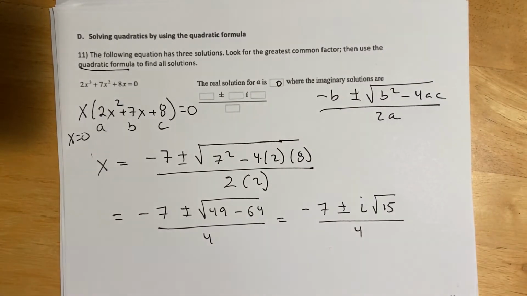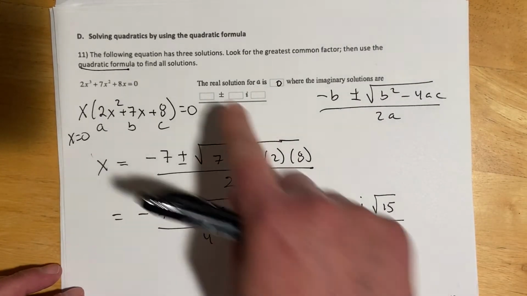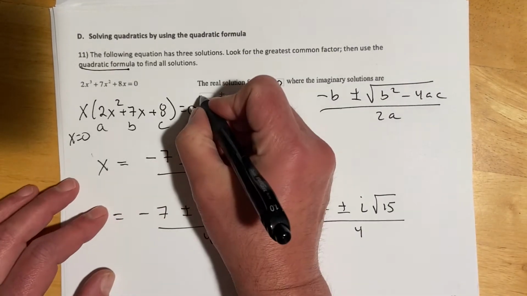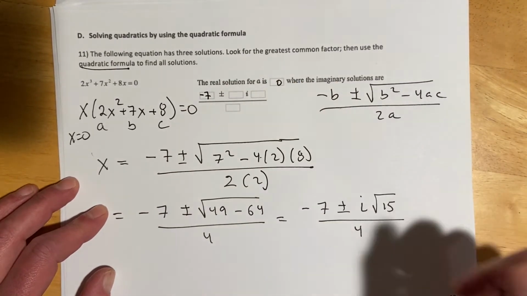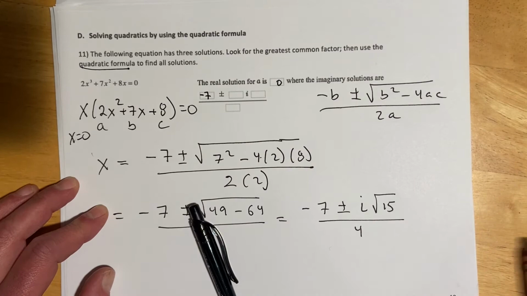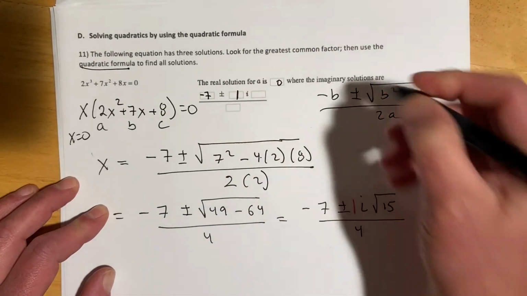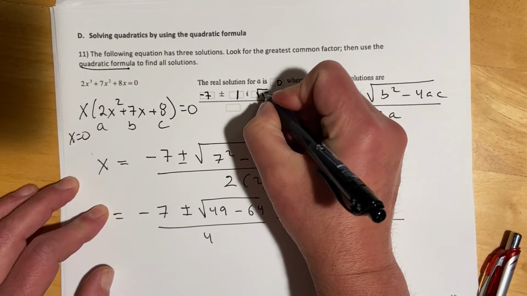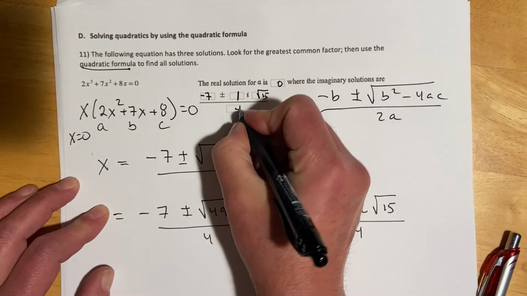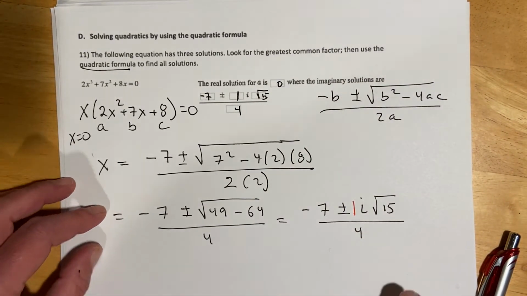over 4. And then the way that you would put this in this answer box is this would be a negative 7 right there. Since there's nothing in front of the i, remember that's that invisible 1. So there'll be a 1 there, root 15, and then 4 down below is how you would type that.